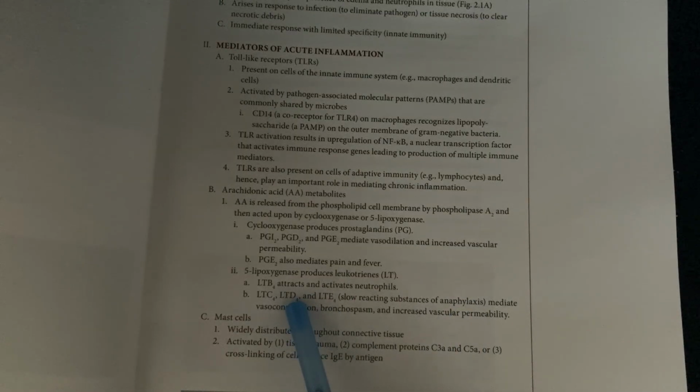So again, leukotriene B4 attracts and activates neutrophils, while C4, D4, and E4 mediate vasoconstriction, bronchospasm, and increase the vascular permeability. And then we have mast cells. So these are widely distributed throughout the connective tissue in our body.